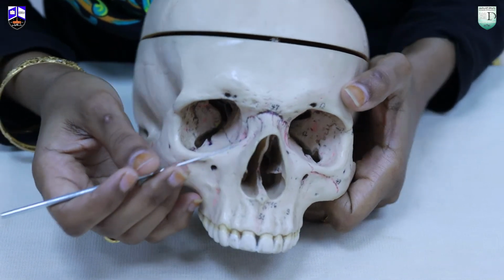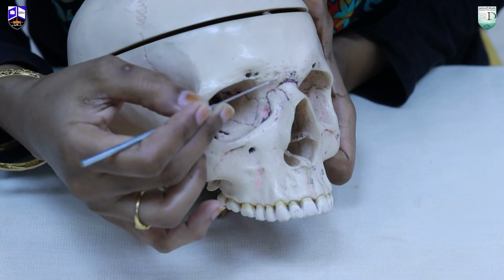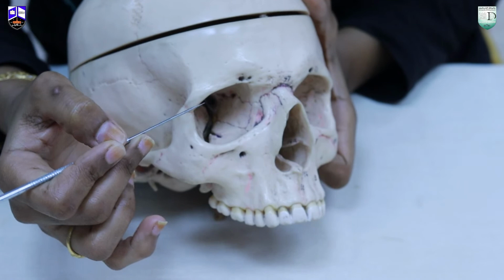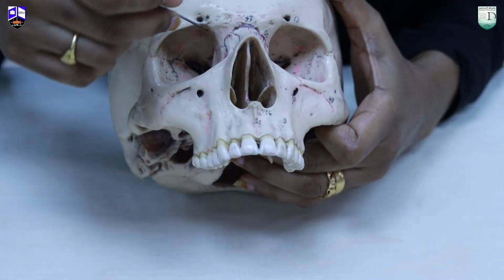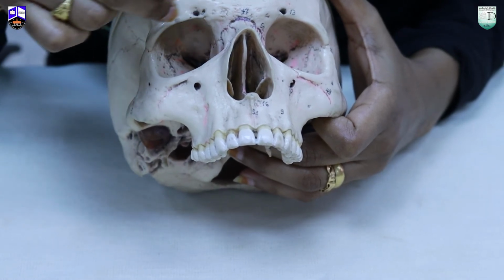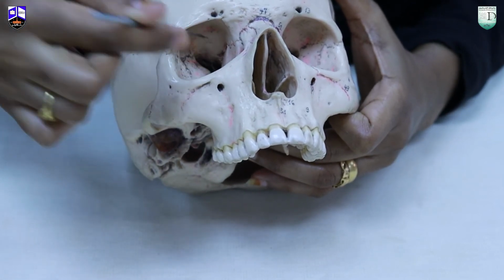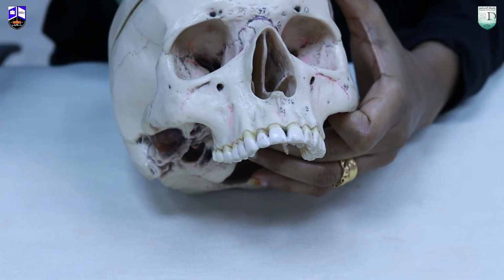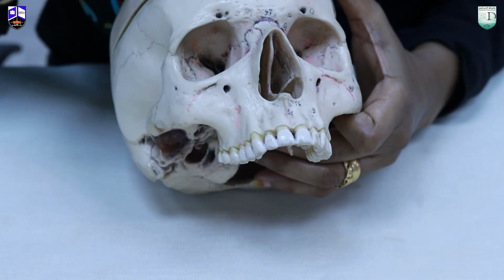And the medial margin of the orbit here is formed by the corresponding processes of the maxilla and the frontal bones uniting at the frontomaxillary suture. Now, moving to talk about the walls of the orbit, the superior wall of the orbit here is formed for its most part by the orbital plate of the frontal bone, and more posteriorly there is a small contribution from the lesser wing of the sphenoid bone. So the superior orbital wall is formed mainly by the frontal bone with a small contribution from the lesser wing of the sphenoid bone, forming the roof of the orbit.